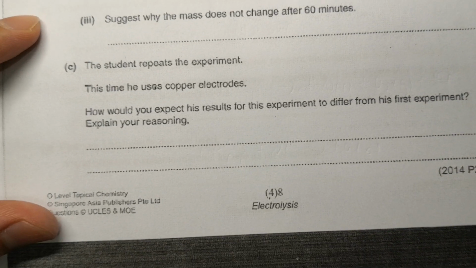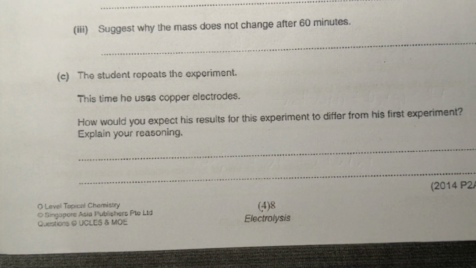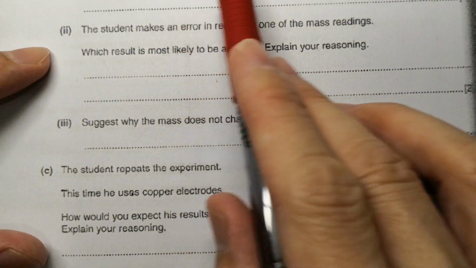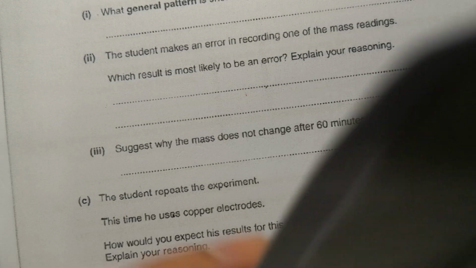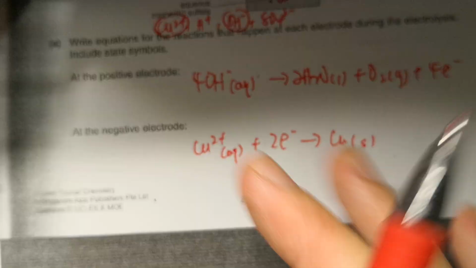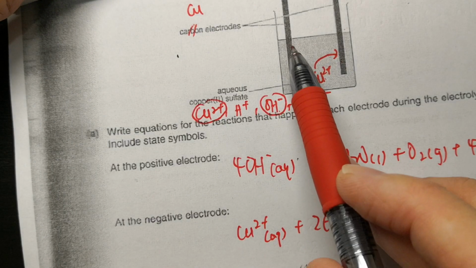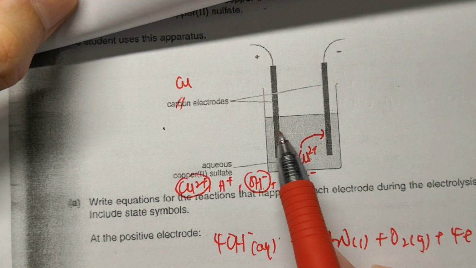Okay, so when that happened, the mass increase will continue beyond 60 minutes. The first thing is because there is a lot of copper here, because this whole electrode will ionize.